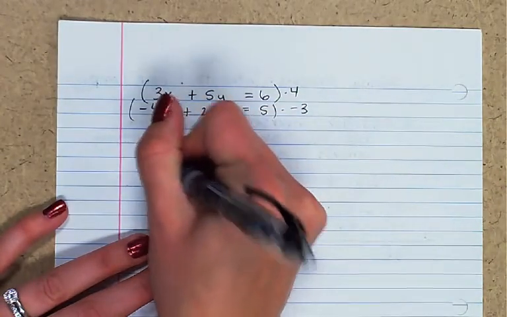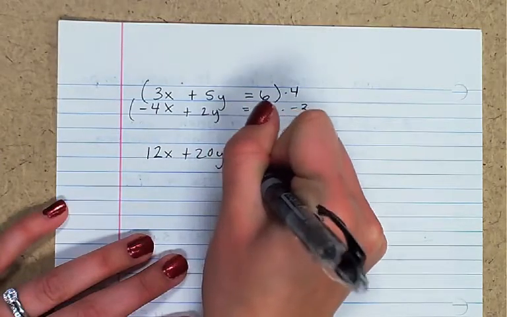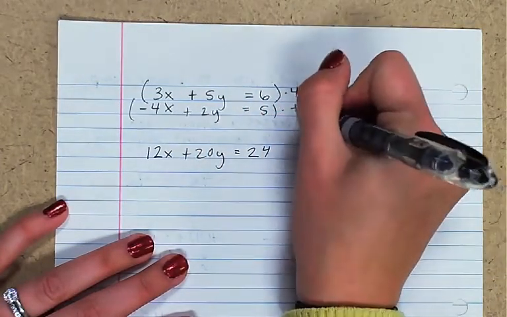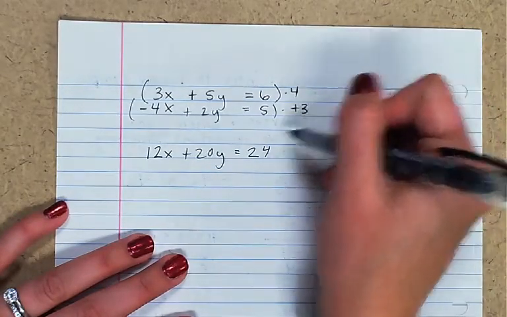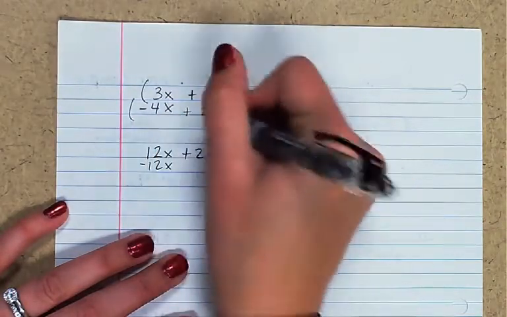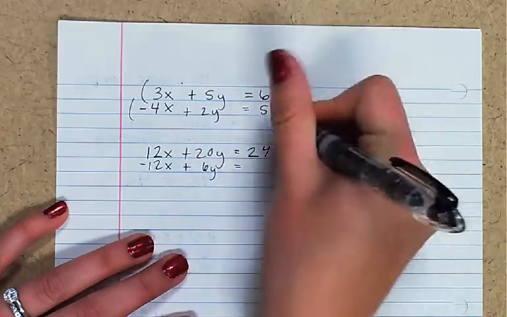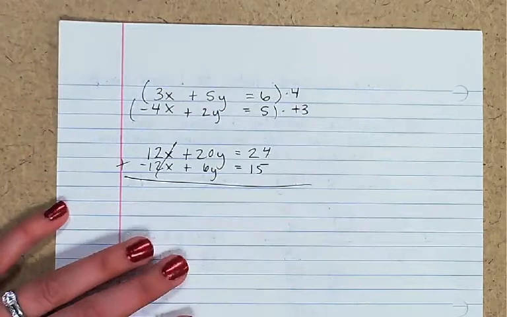So the top would then become 12x plus 20y equals 24. And in the bottom, I don't know why I said negative 3. I meant just multiplying by 3. When we multiply negative 4x by 3, that's negative 12x. 2y times 3 is 6y. And 5 times 3 is 15. Now when we add them, those x's will cancel out.